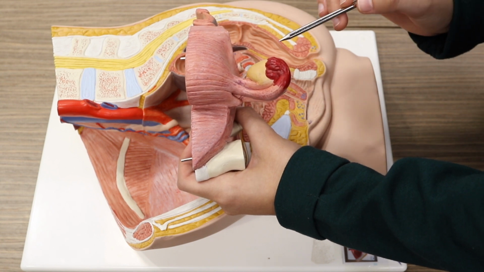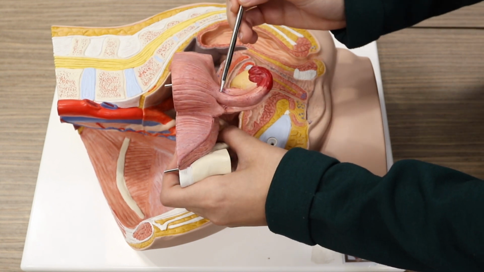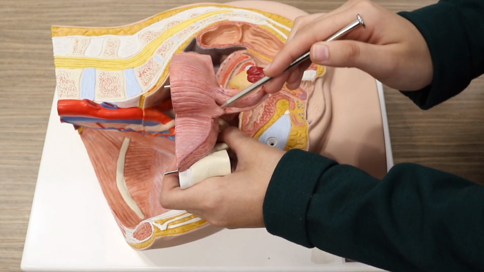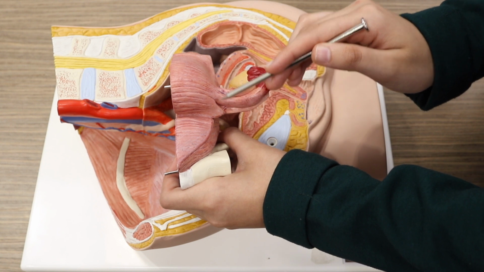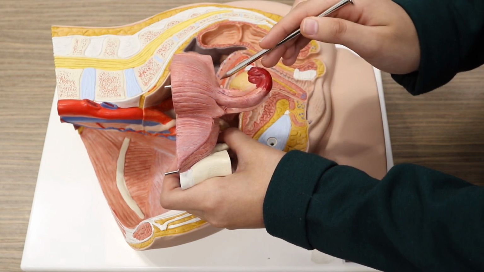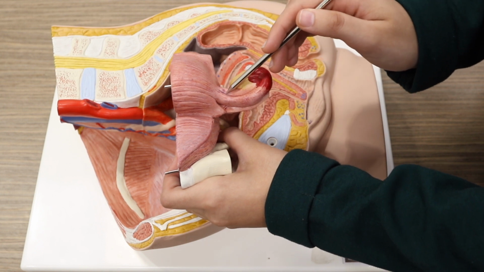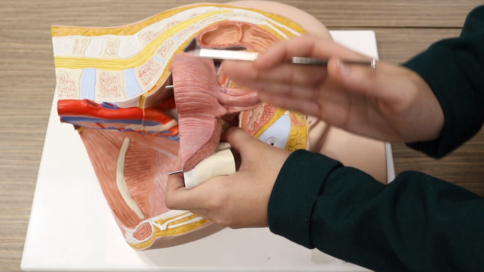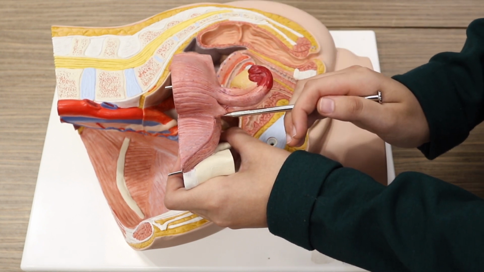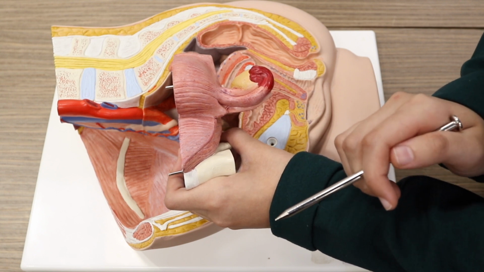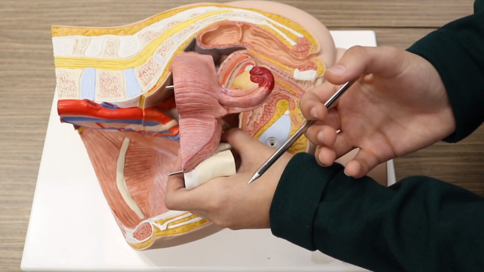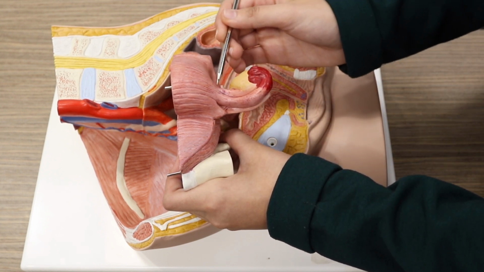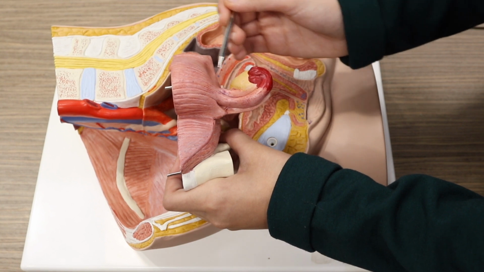For easier identification of the rest of the ligaments, you will first identify the fallopian tube, or the uterine tube. The ligament that is anterior to the fallopian tube will be the round ligament. The ligament that is posterior to the fallopian tube will be the ovarian ligament. Now, the round ligament extends from the anteroinferior aspect of the uterine tube to the labia majora, and it prevents the posterior displacement of the uterus. Posterior to the fallopian tube, we said that we have the ovarian ligament, which connects the ovaries to the uterus.